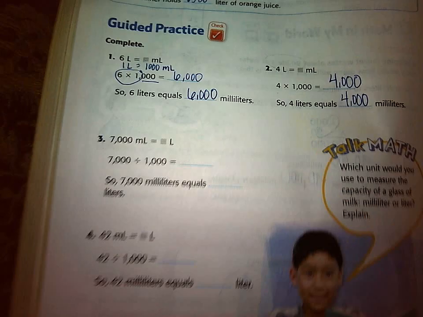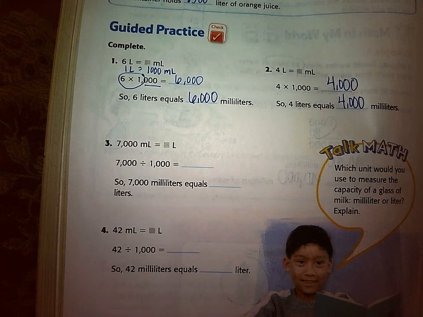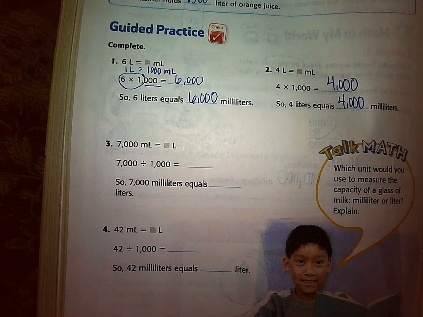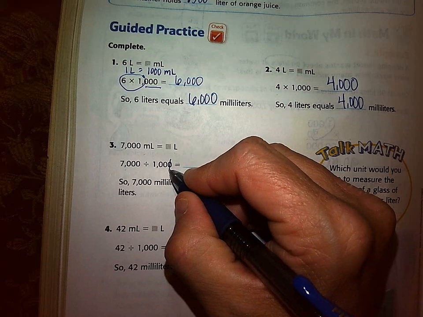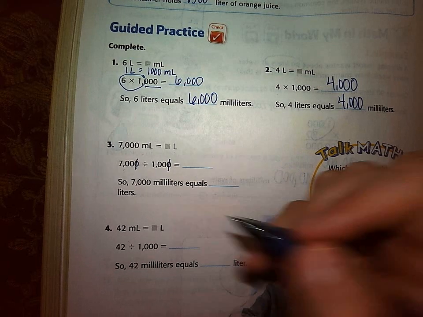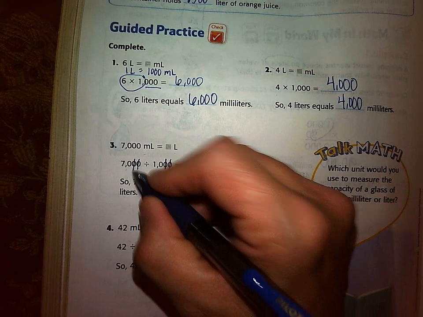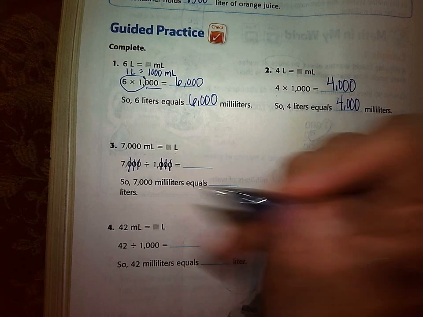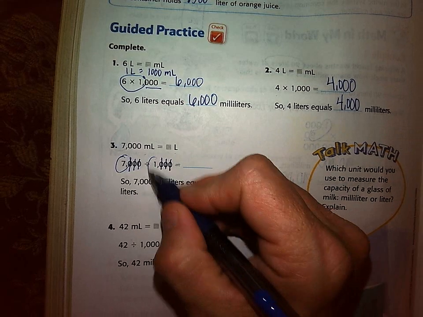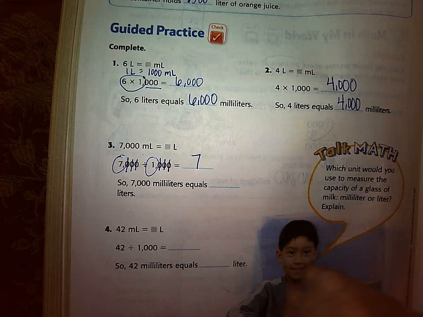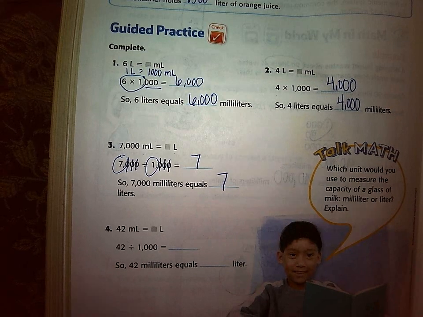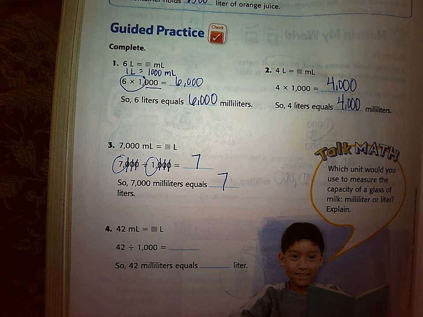Now we're going to go the other way. We're going small to big, so we're going to divide. 7,000 divided by 1,000. Remember, if I have twins, I can cross them off. So this one matches up with this one, this one matches up with this one, and this one matches up with this one. And now I just have 7 divided by 1, which is 7. 7,000 milliliters equals 7 liters.